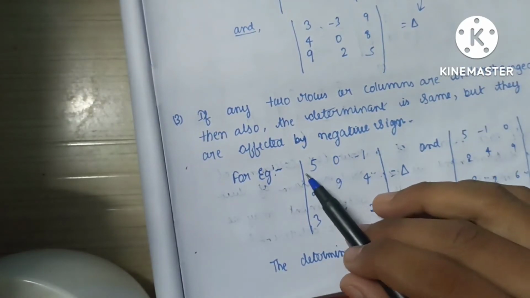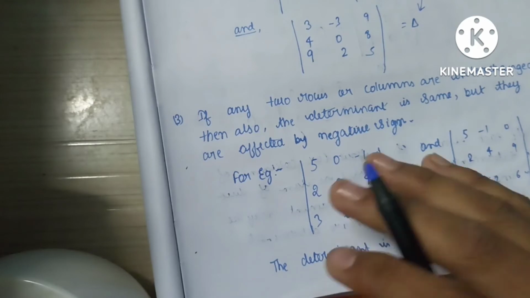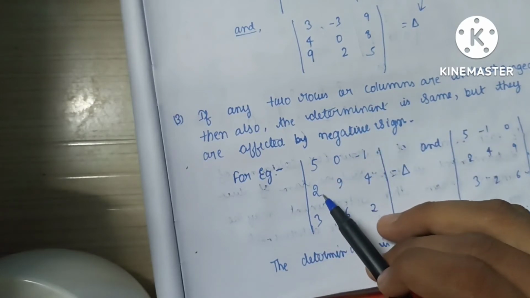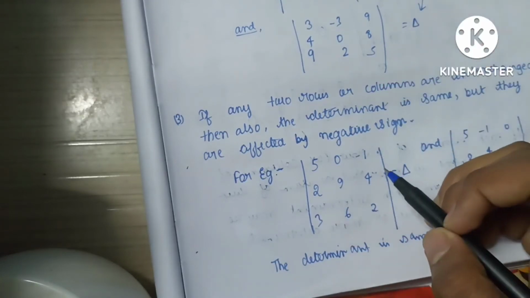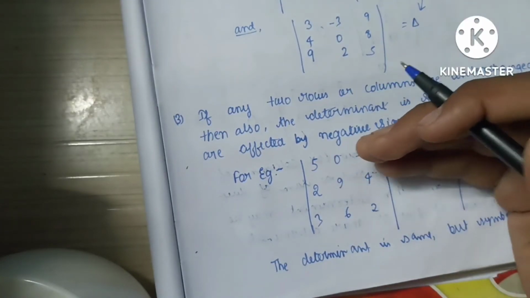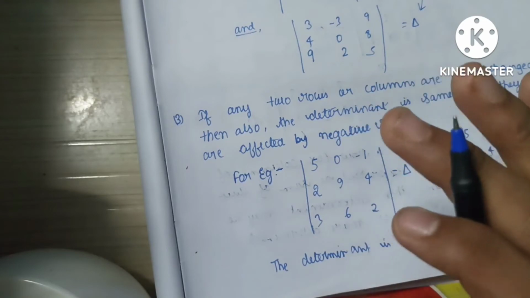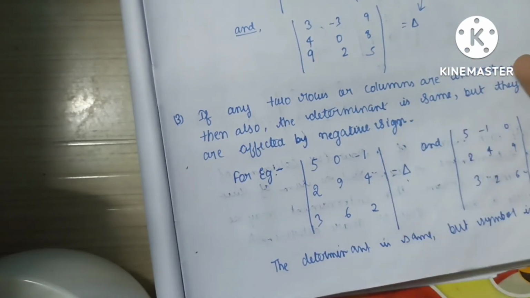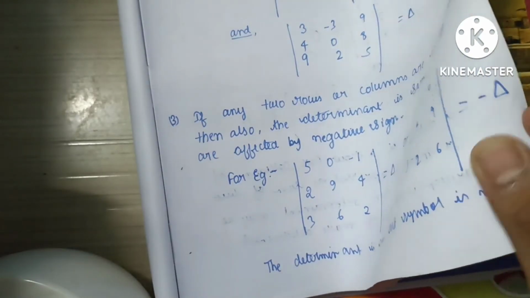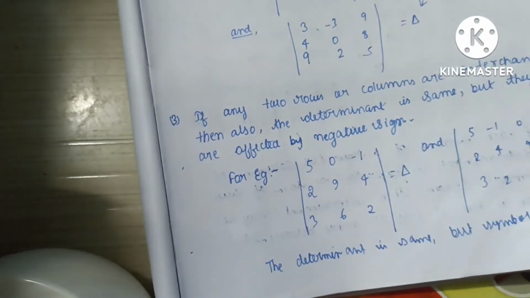If we say this is a row 5, 0, -1, and this is another row, say 2, 9, 4. If we exchange them, 2, 9, 4 will become the first row, and 5, 0, -1 will become the second row. Then the difference in the determinant is that it will be affected by the negative symbol. See here, it is affected by the negative symbol if we have exchanged.